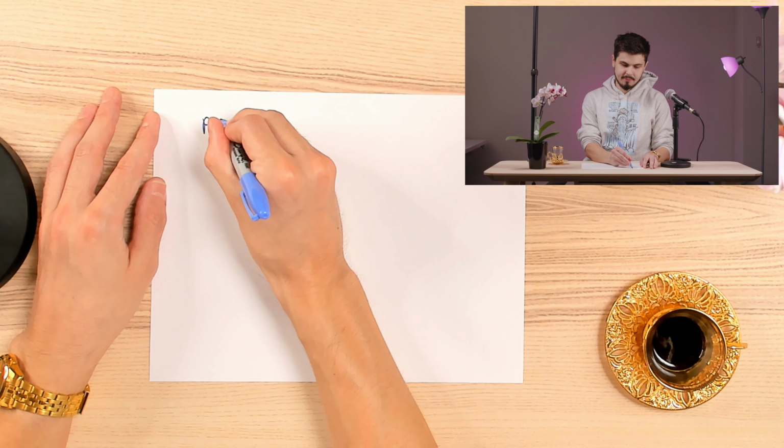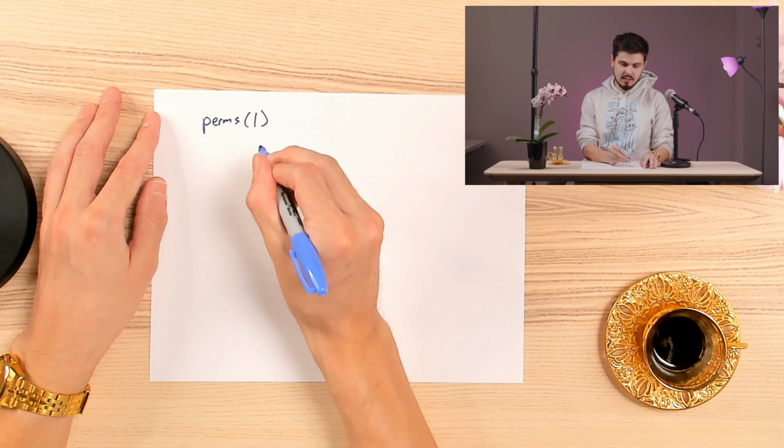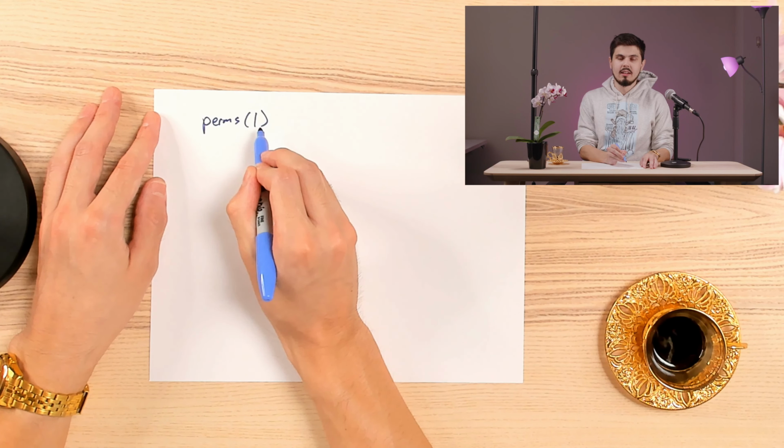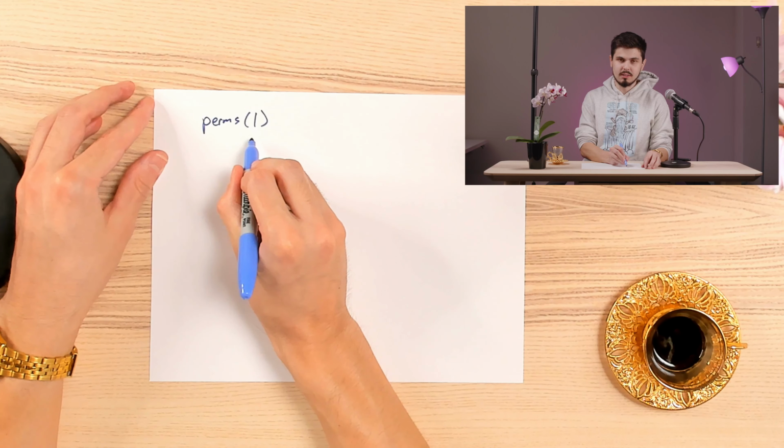Let's work out a few examples here on paper to make sure we understand how our function is working. So let's start with 1. That's our simplest case. Say perms of 1. The parentheses here mean apply this function. So it means run our little machine, put our input into the conveyor belt and run our little machine. So perms of 1 is just 1. There's only one way to arrange a set with one item. I'll show you. There's only one way to arrange that pink candy.